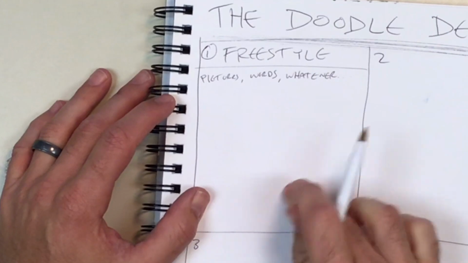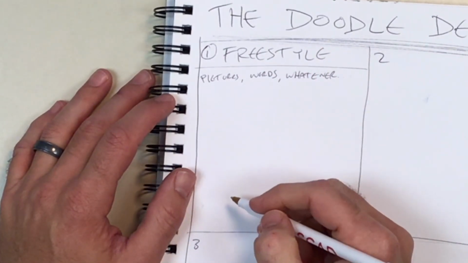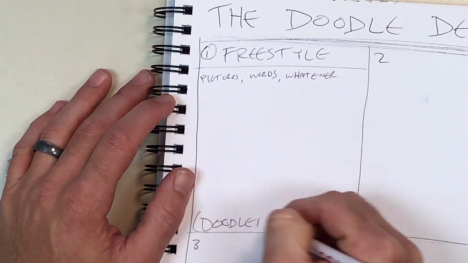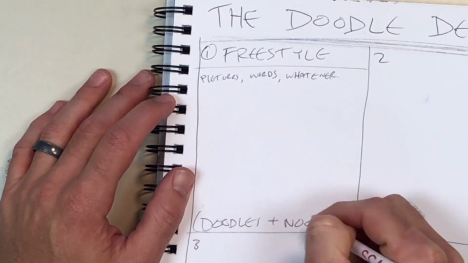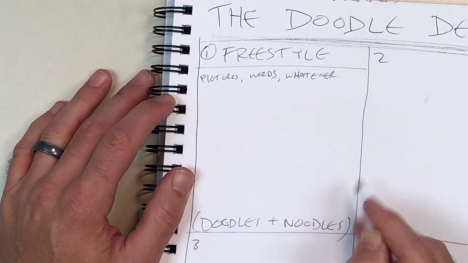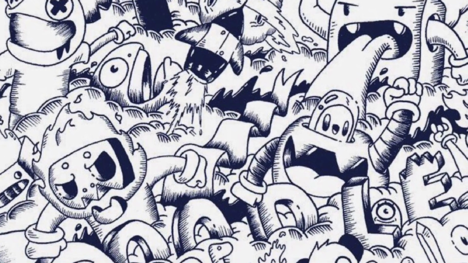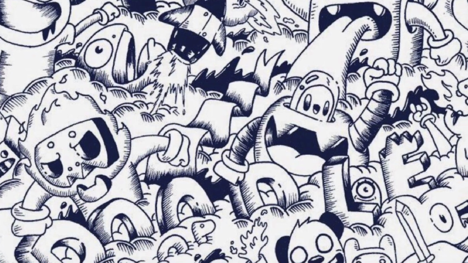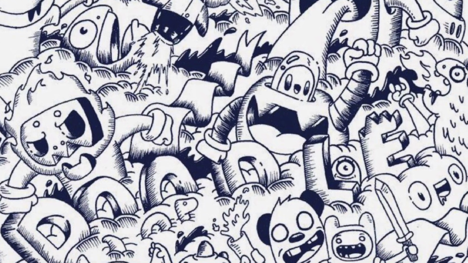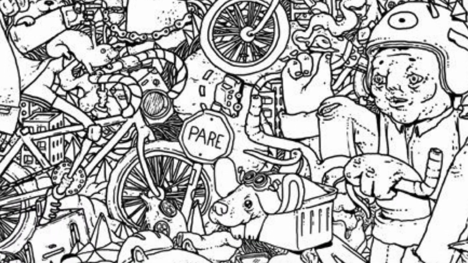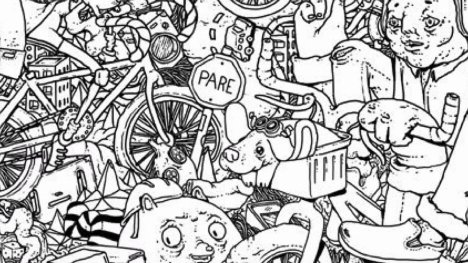It'll be a doodle as well as a noodle, okay? Doodles and noodles. So, in this section, basically create a freestyle doodle. Anything you want to do in that section, all right? Really, with doodling, there's no rules, and so if you choose this option, you choose how you want to solve it, okay?